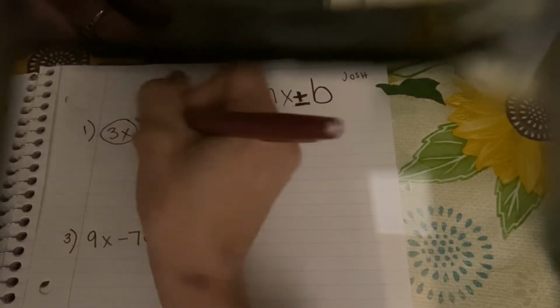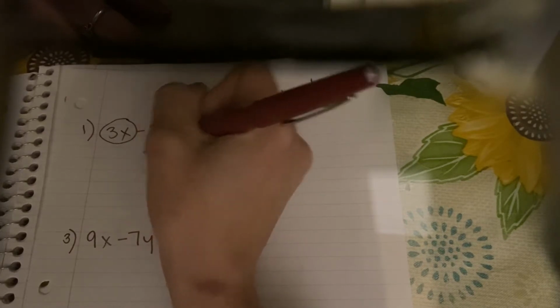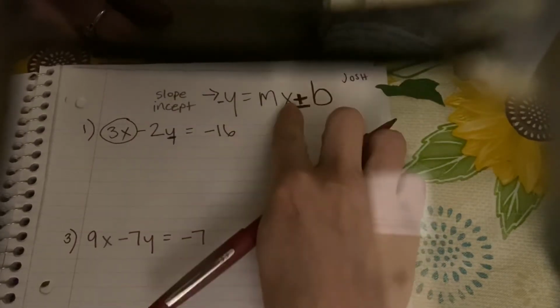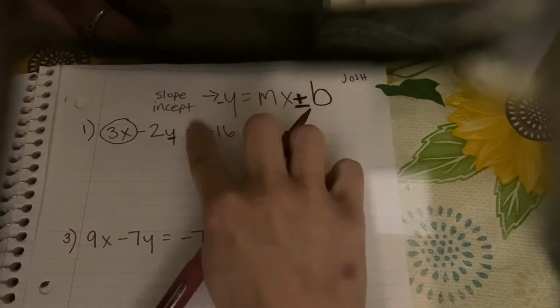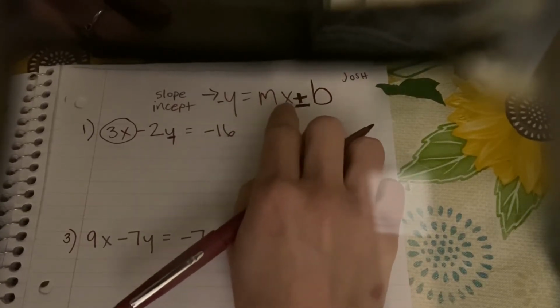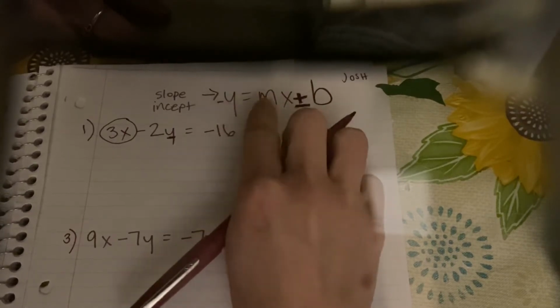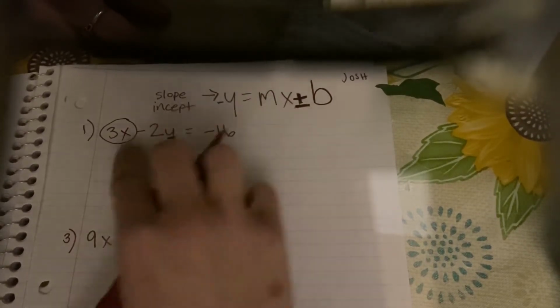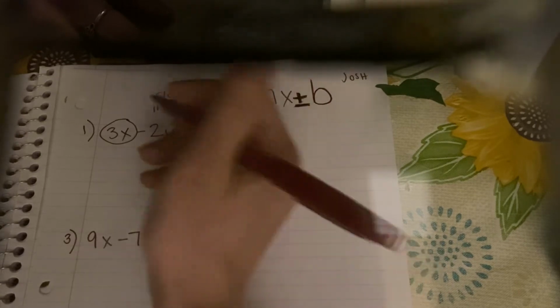So I'm going to take the 3x. I need to move it onto this side, right, because x is on the right side of the equal sign here. And as you get more comfortable with this, you'll see that it can be swapped to, like, y can also come to this side. But for now, we'll just leave y here.